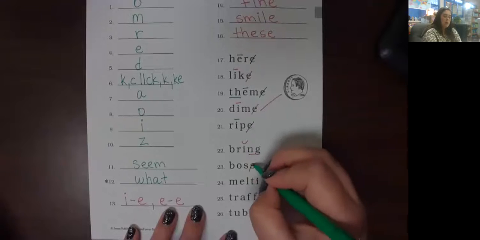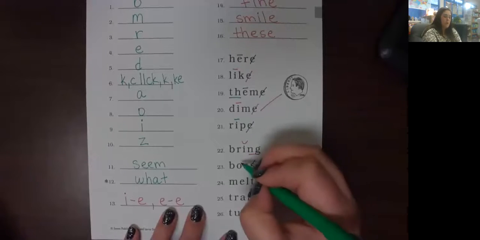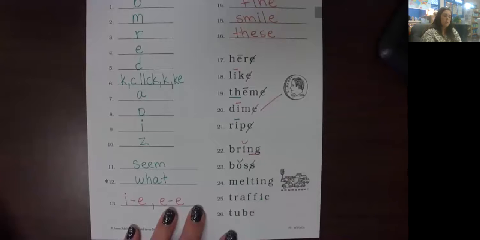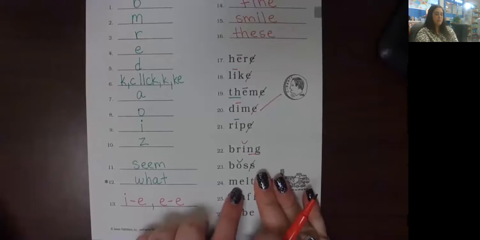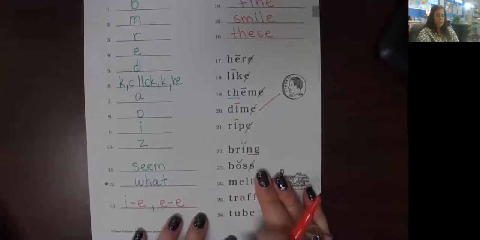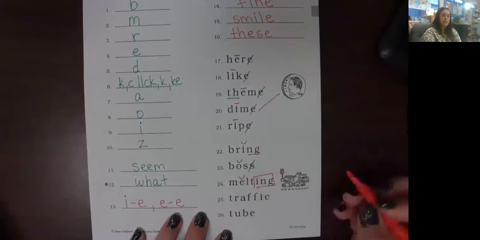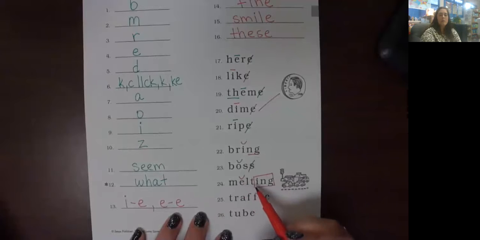Next one, I see twin consonants. Cross one out, and the O gets a breve. Boss. Next one, I see ing again. Cover it up to see if it's a suffix. Melt. That is a word. So that means ing is a suffix. We box it in. E gets a breve. Melting.